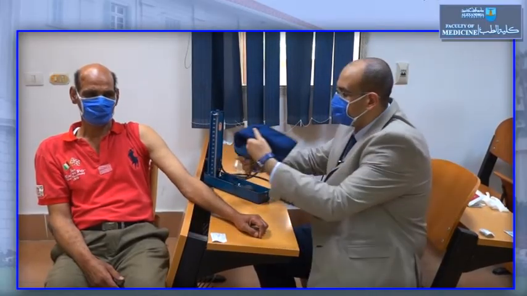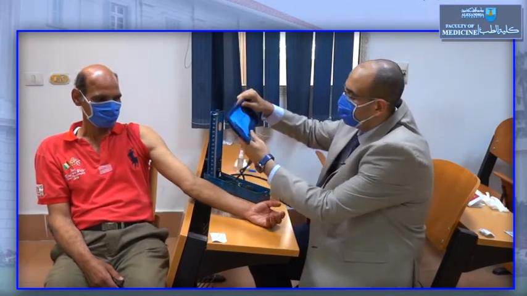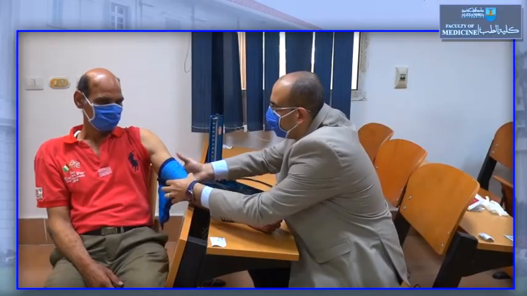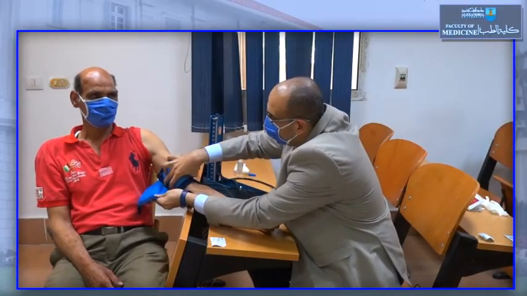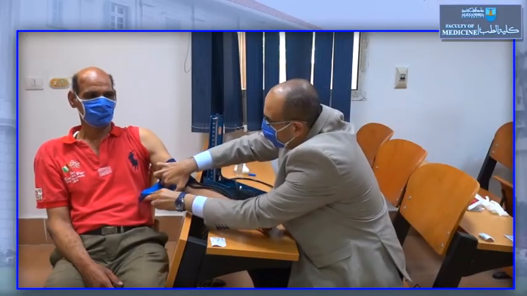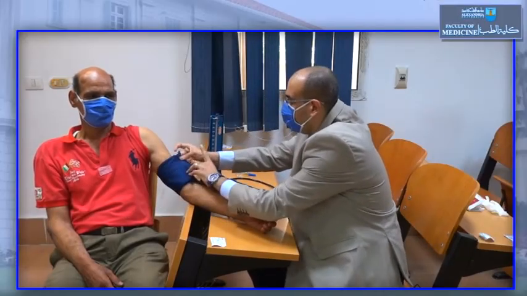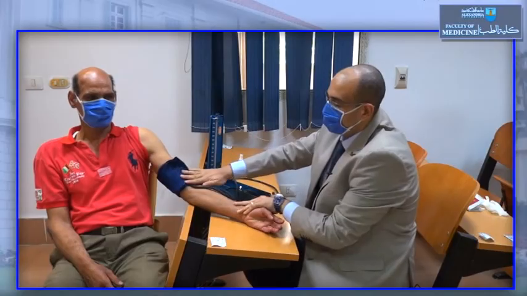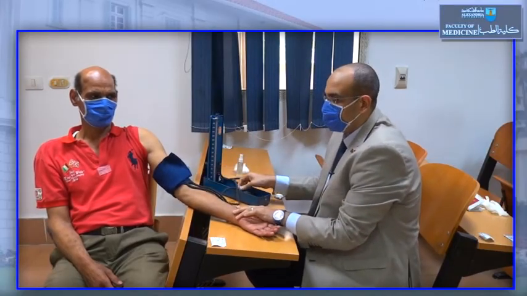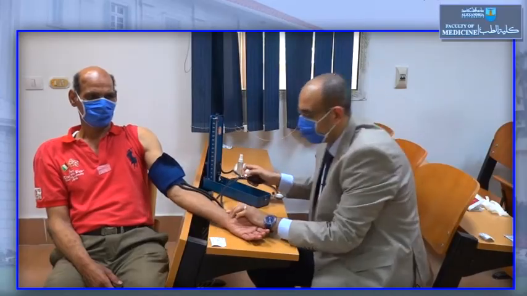And then we put the inflatable cuff. This is the proper position. And we should wrap it tightly, but not very tight. And the tubes should be medial, at the middle of the cubital fossa. At first, we measure by the palpatory method.